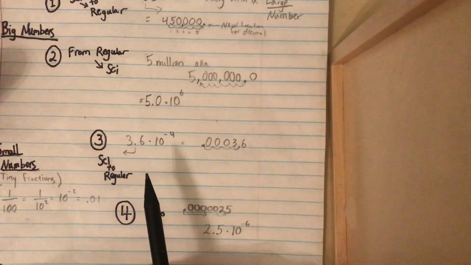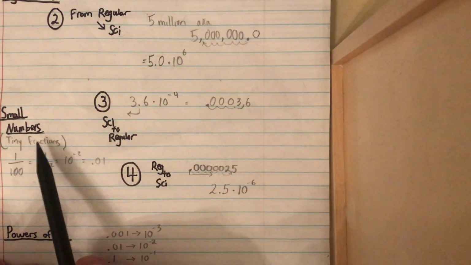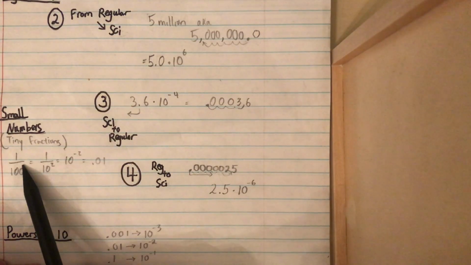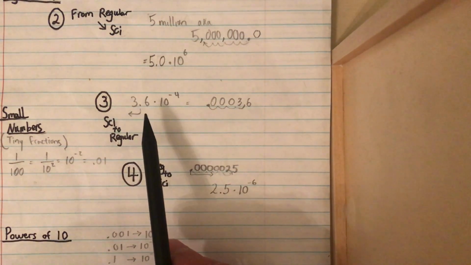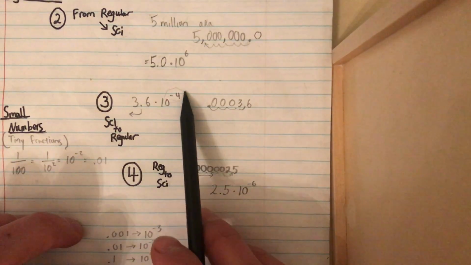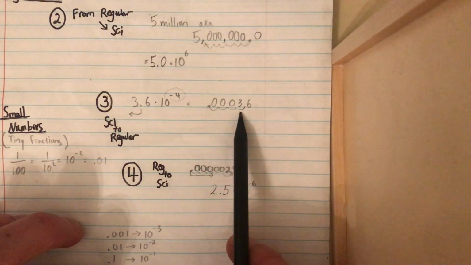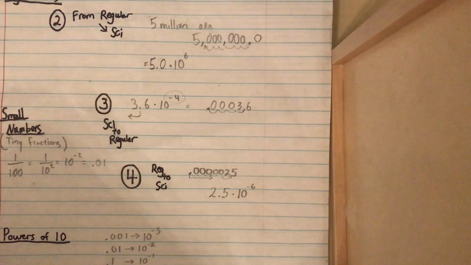Okay, so let's think about small numbers. On the other hand, we're thinking about them like fractions. When we notice a negative exponent up here on the 10, we know we're talking about a decimal and then a bunch of zeros after the decimal.